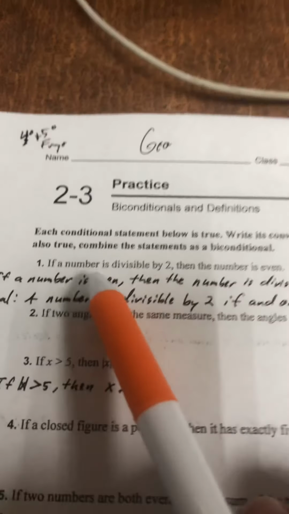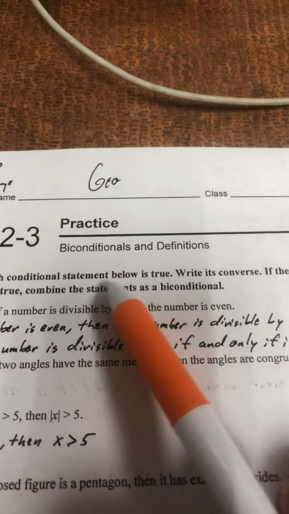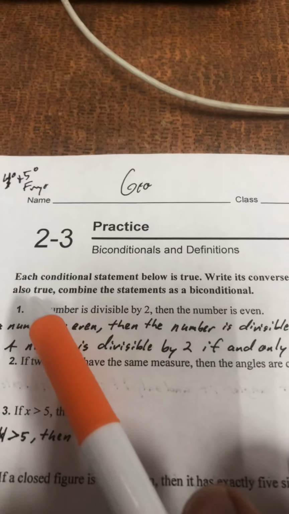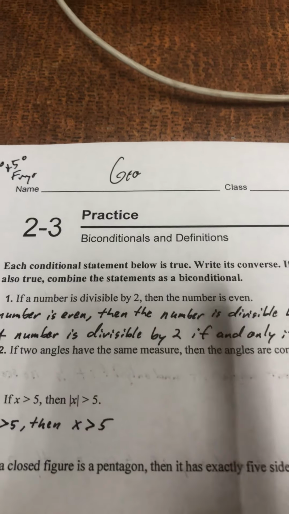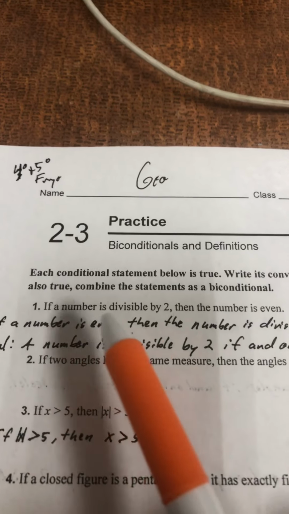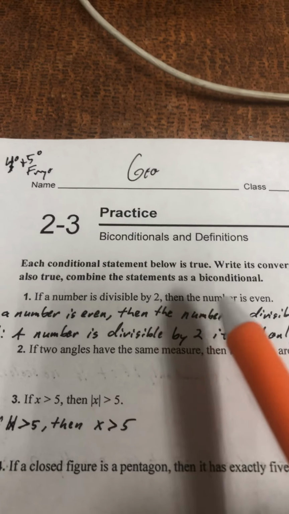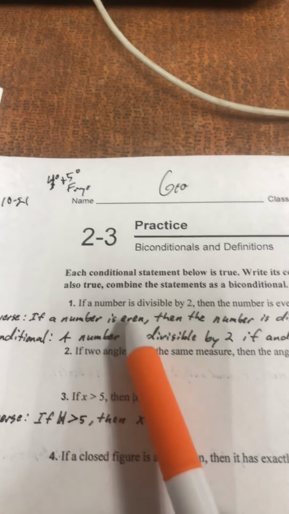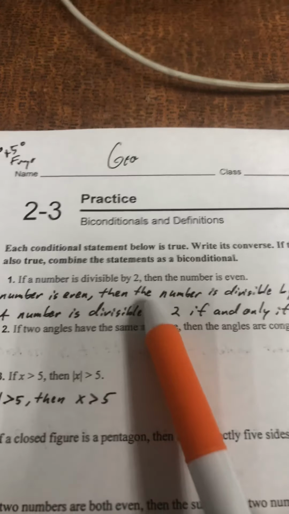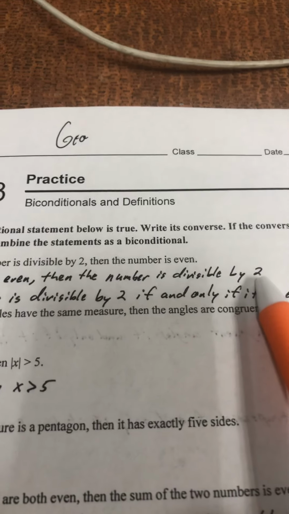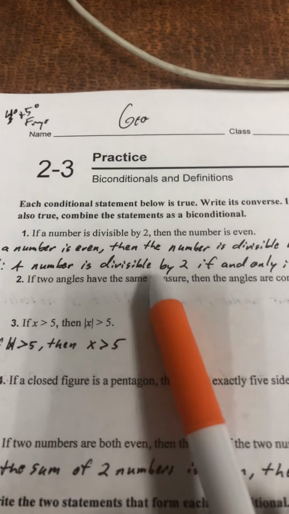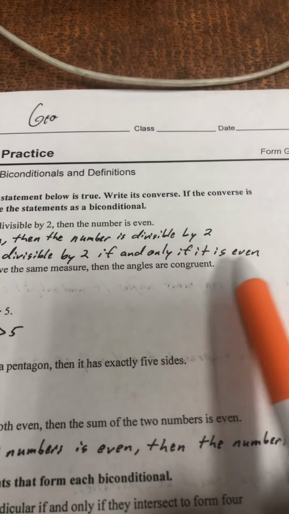So let's get going. For this first part, each conditional statement below is true. So write its converse, and if the converse is also true, combine the statements as a biconditional. So here we go. Number one, if a number is divisible by 2, then the number is even. So here's the converse. If a number is even, then the number is divisible by 2. So that is true, so the biconditional would be a number is divisible by 2 if and only if it is even. So there we go.